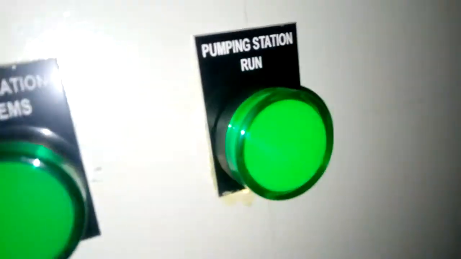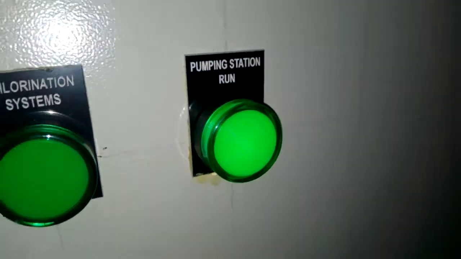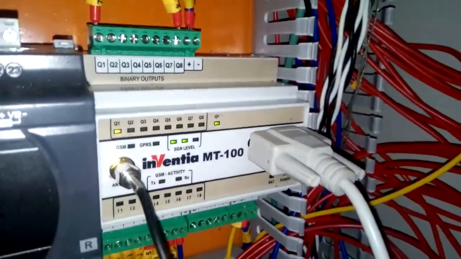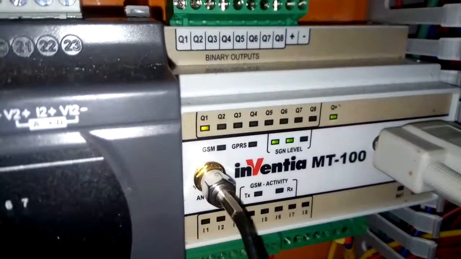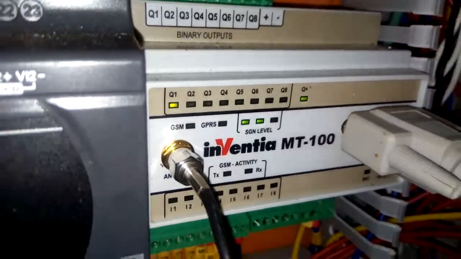And actually it has already happened. We have the indicator showing that pumping station is running, so the transaction is complete. And Q1 here, which is the output that indicates the pumping station running, is on.